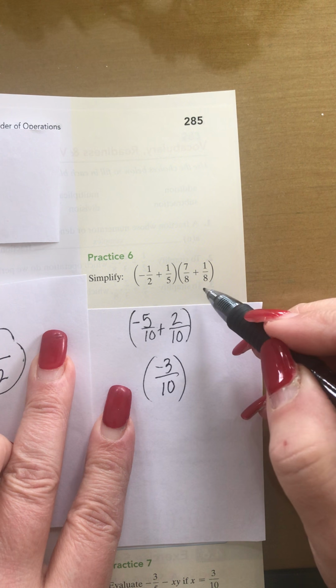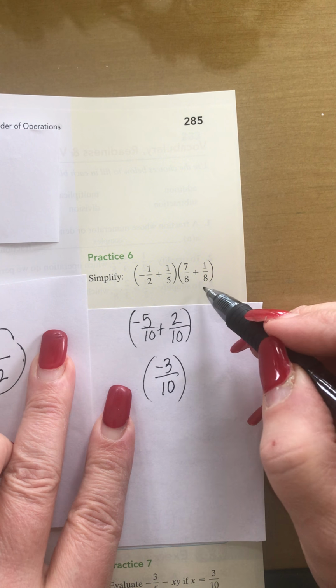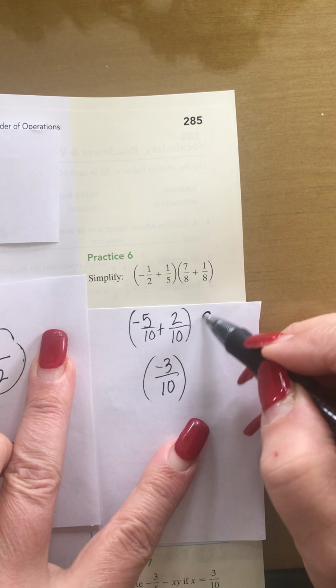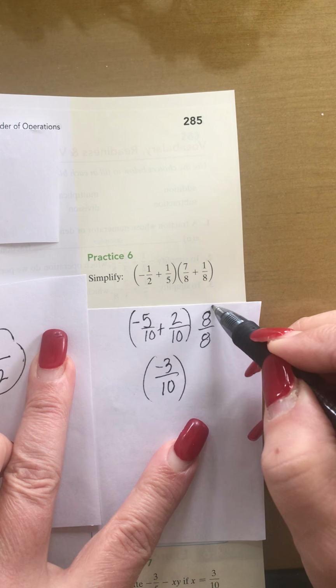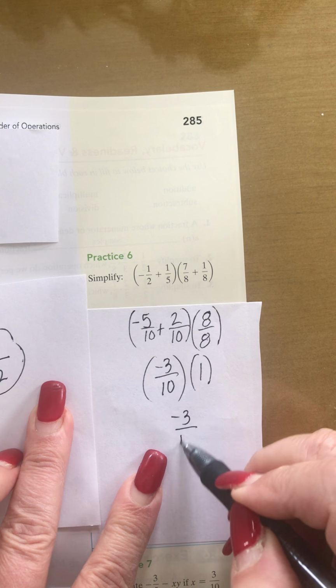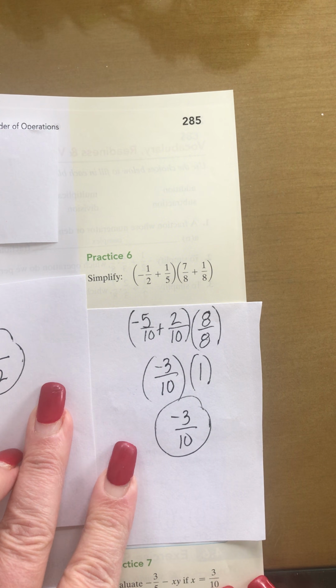Now the second fraction, since the denominators are the same, you're going to just add 7 and 1. 7 and 1 is 8. This is 8 over 8. And 8 over 8 is 1. And 1 times anything is itself. So that answer would be negative 3 tenths.